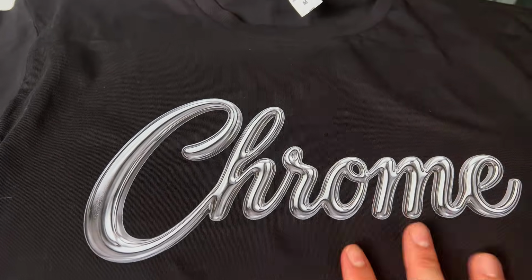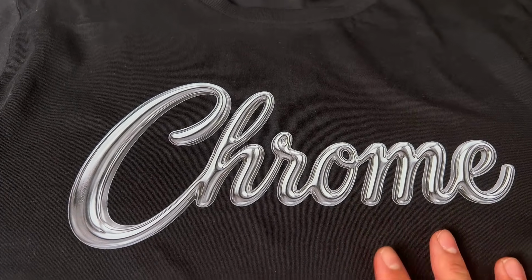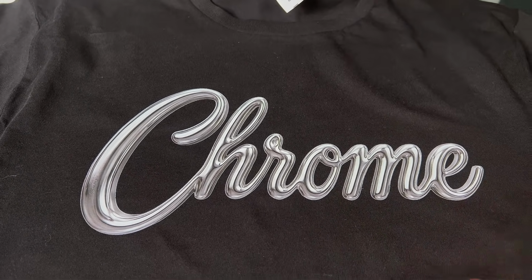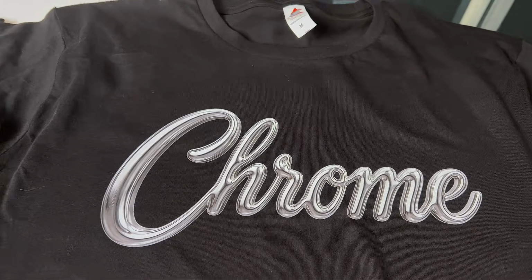This was all using Kittl's AI too, guys. Yeah, I don't know what else to say on this, guys. This came out amazing. All right, cool. And just like that, the design goes from digital artwork to a fully finished metallic chrome graphic on a real shirt. Start to finish, concept, creation, print, and press.